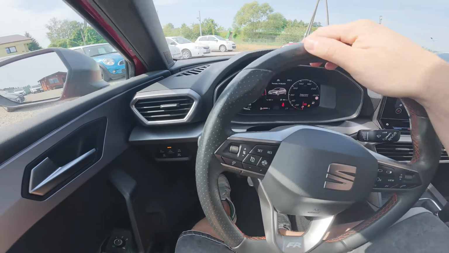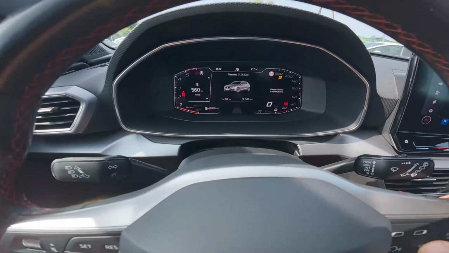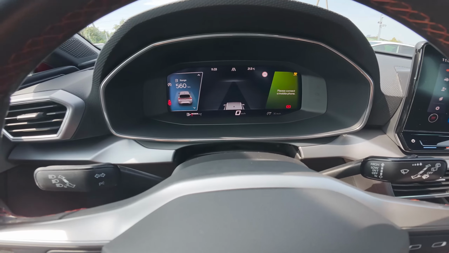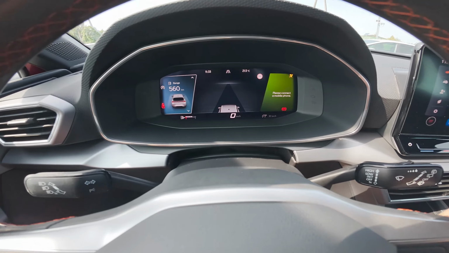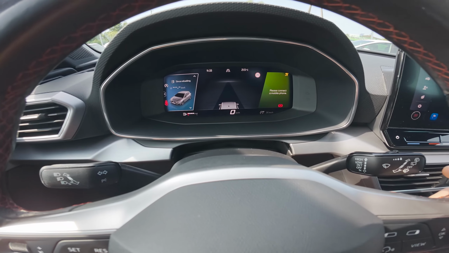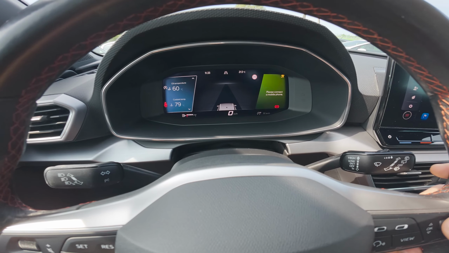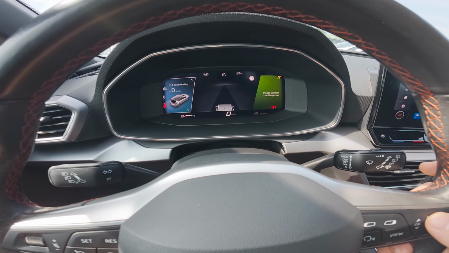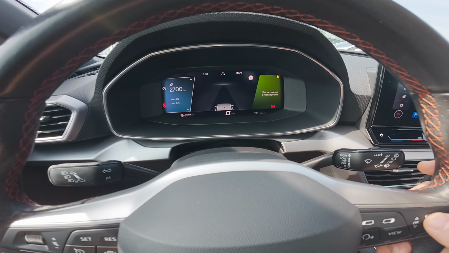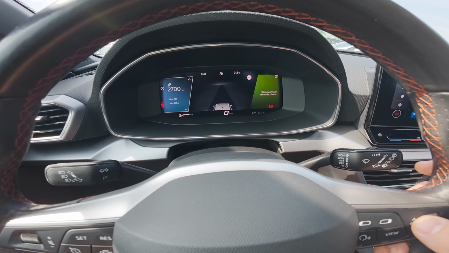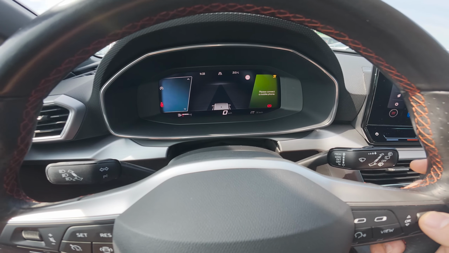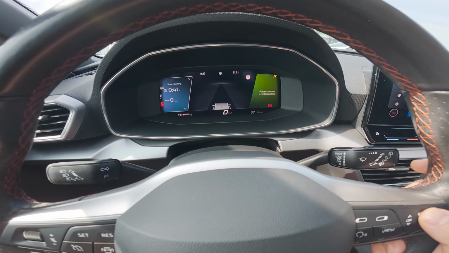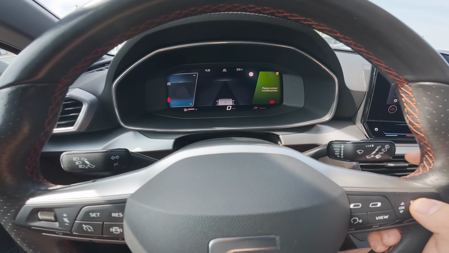Let's start with the classic menu. Firstly, we can check range, consumption since refueling, fuel gauge, oil and coolant temperature, average speed since refueling, fuel used, travel time since refueling.